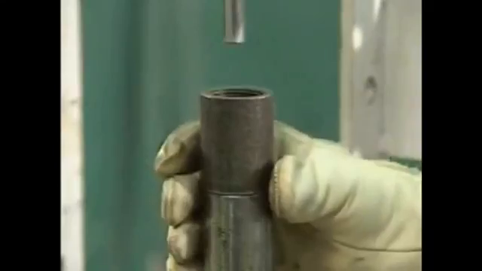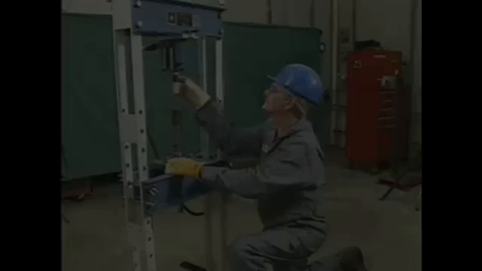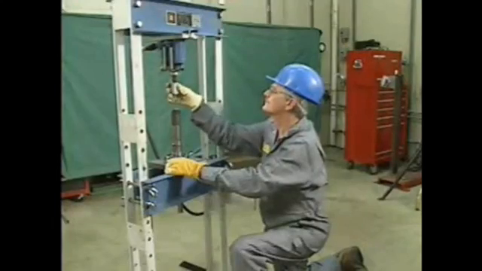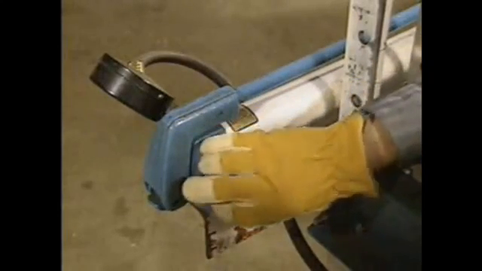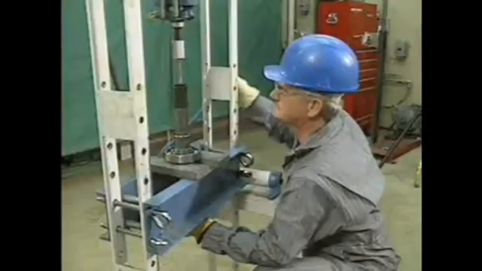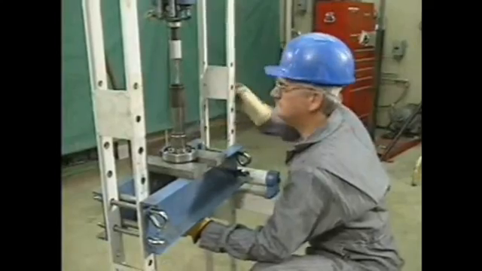Next, the mechanic inserts the shaft protector between the shaft and the ram. After the shaft and the bearing have been lined up, the mechanic closes the pressure release valve on the hydraulic pump. Then he pumps the handle to begin applying force to the press.